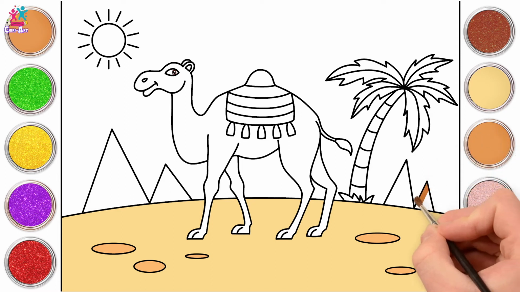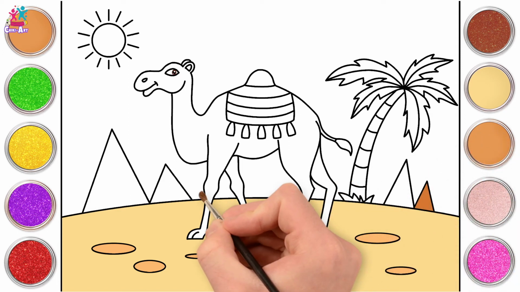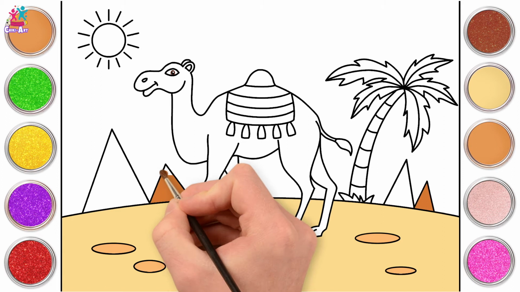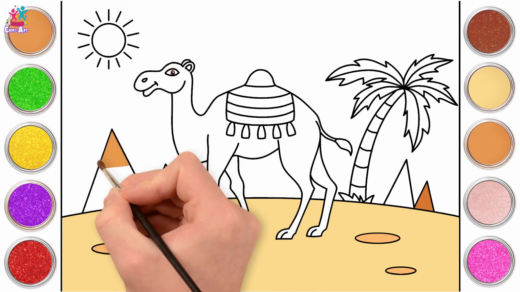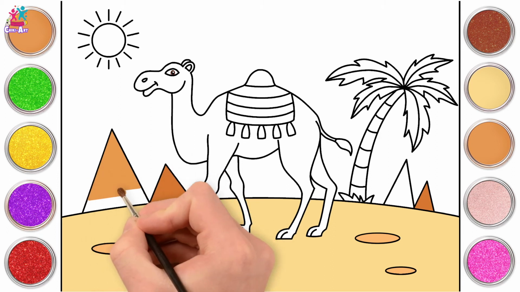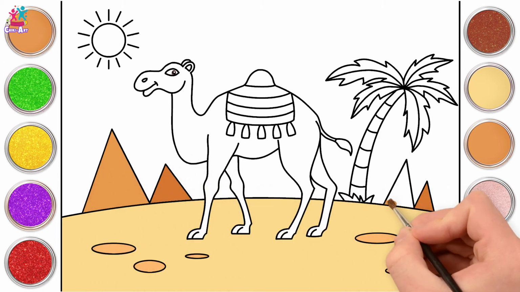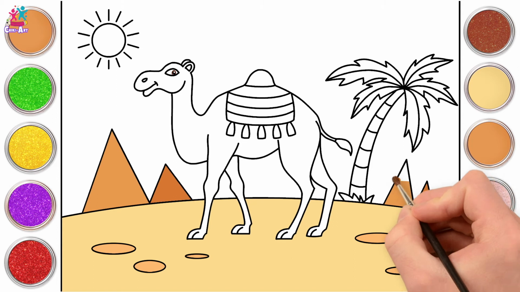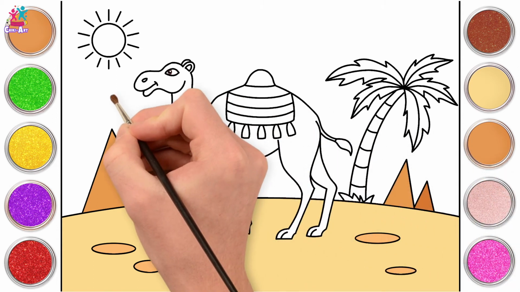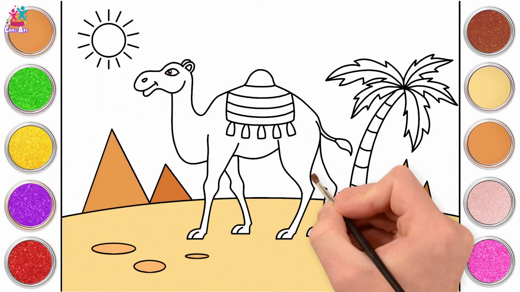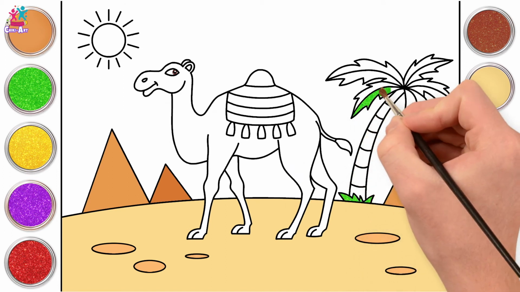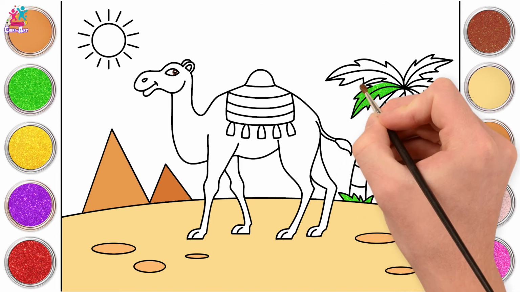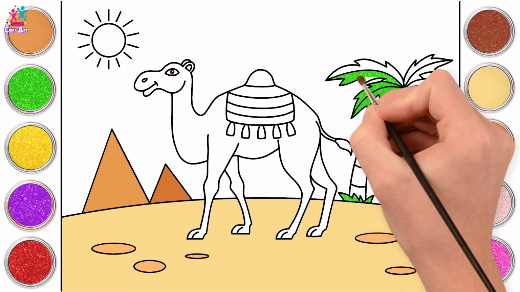Let's go for a slightly darker sandy colour for our pyramids. It's almost a brown. You see how we're using slightly different shades of the same colour? It gives a really lovely effect. Bright green for our palm tree base and leaves. Painting carefully in between those jaggedy edges.